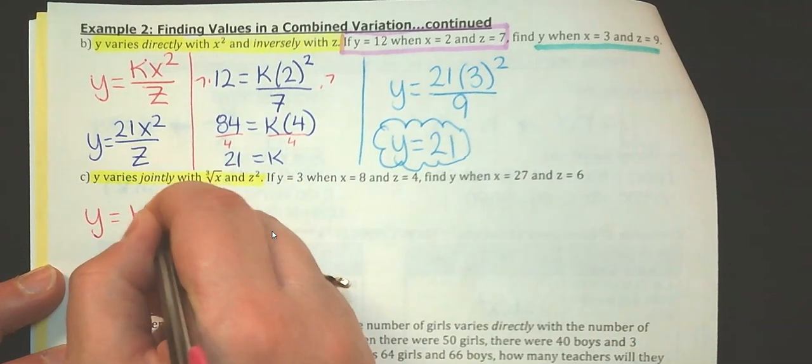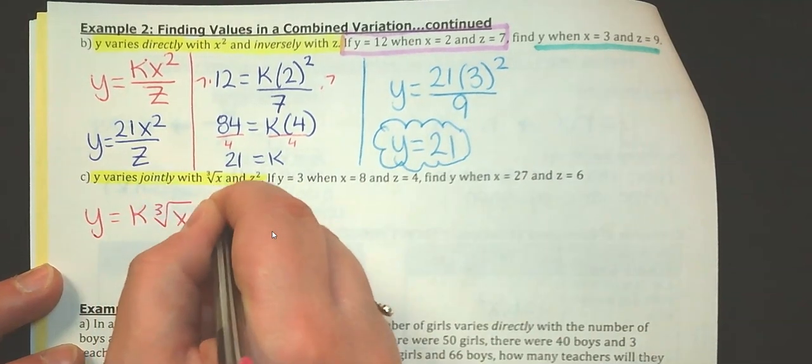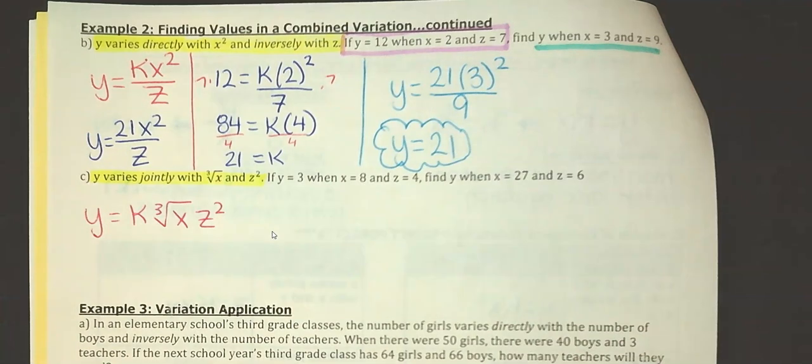Perfect. Yes, jointly just means multiplication, and it just looks kind of complicated because I've got that cube root and I've got the z squared. If you wanted to do x to the 1/3 power, you could do that too. I would just do cube root. It doesn't matter, honestly. And if you do get a square root or a cube root, I'm going to give you a nice number to plug in for that for any of these questions. So it's not going to be a nasty decimal from the cube root anyway. You might have a fraction or something, but not from the cube root.